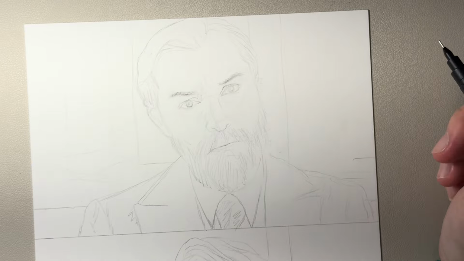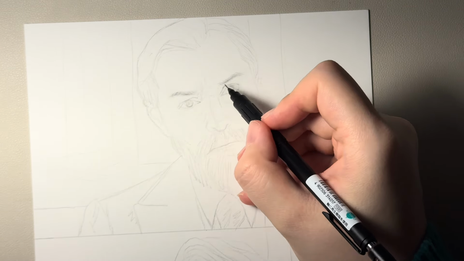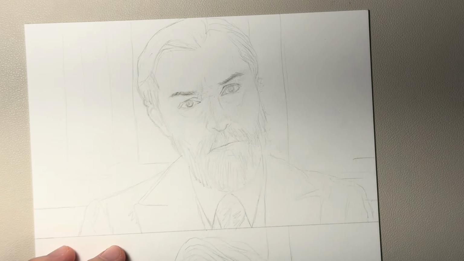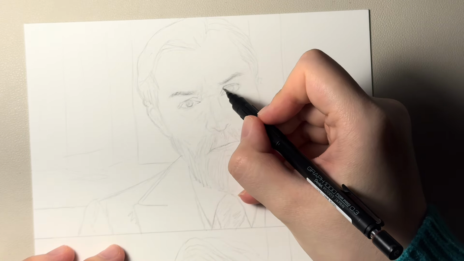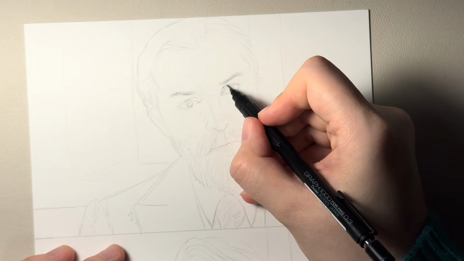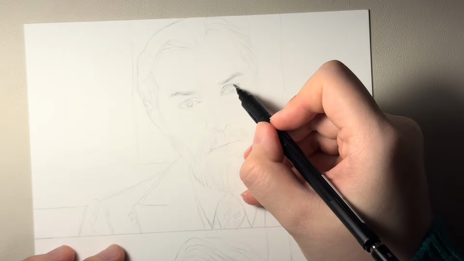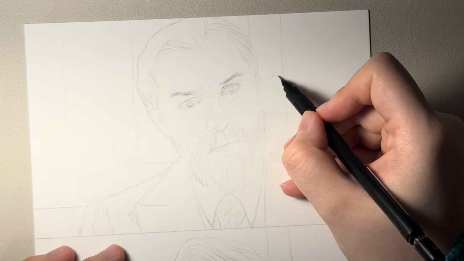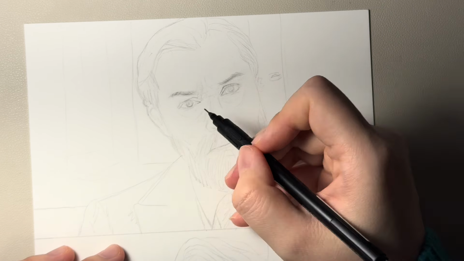Let's move on to the eye. So as we just said, the eye is located in a socket. And we have our top eyelid and bottom eyelid. And inside of the eyelid is a ball, right? You can't see the whole ball because it's covered up by the eyelids, so you see part of the eyes.